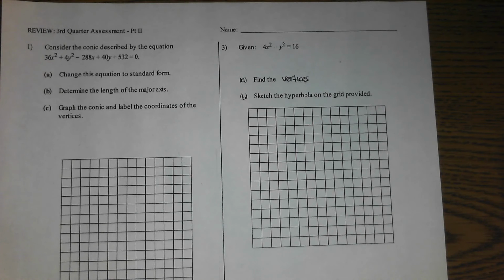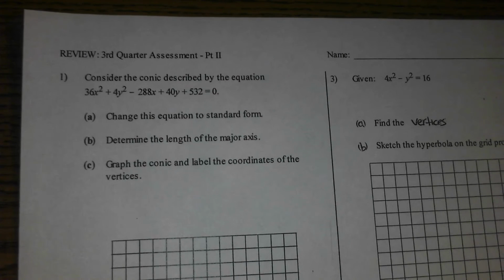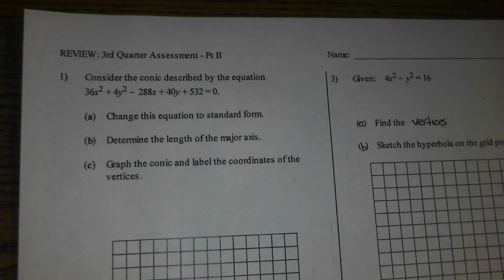There's two of each type, so I'll review the first one with you, which is pretty fresh because it's conics, and you just did your corrections on that. And then I'll leave the other one for you to work on. So in number 1, consider the conic described by the equation.